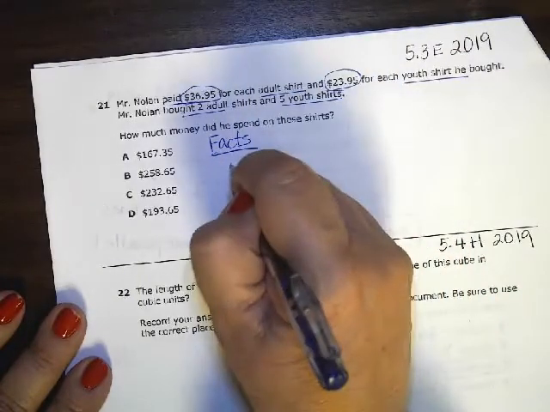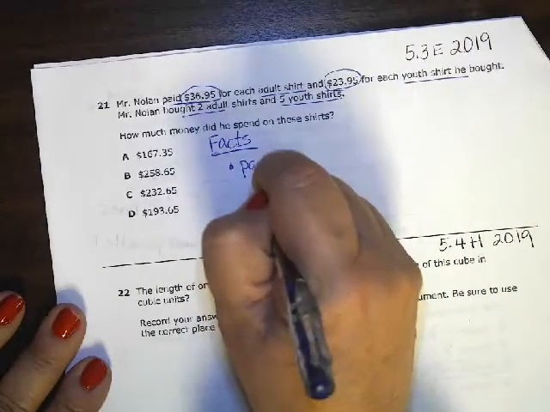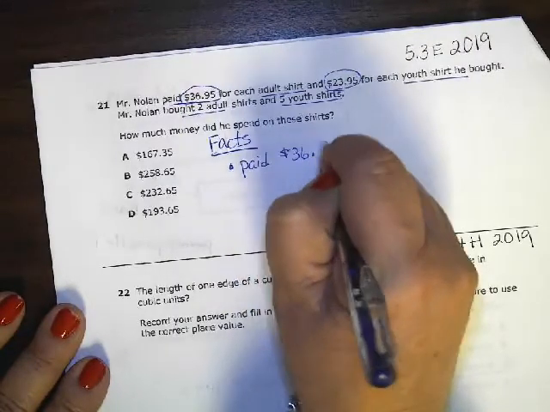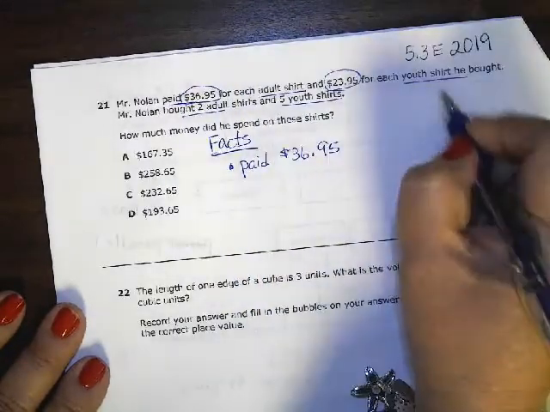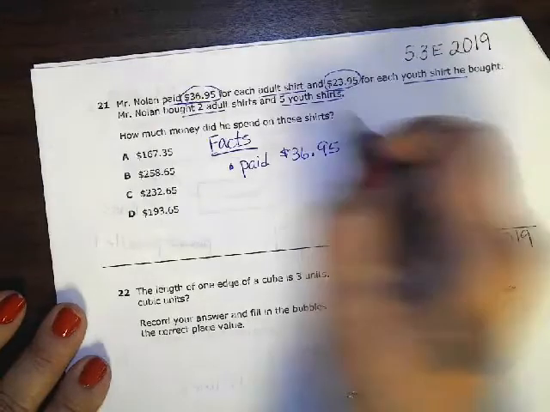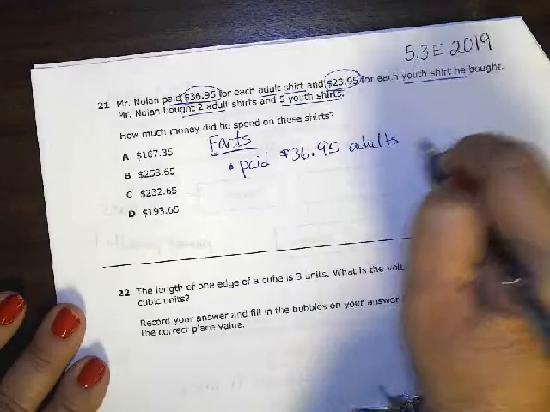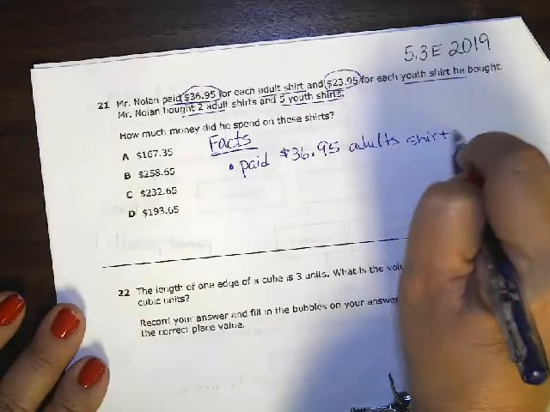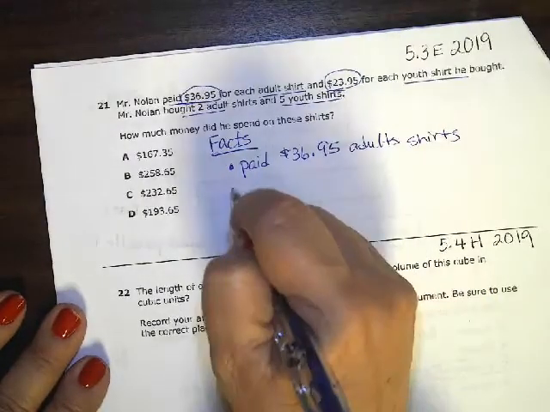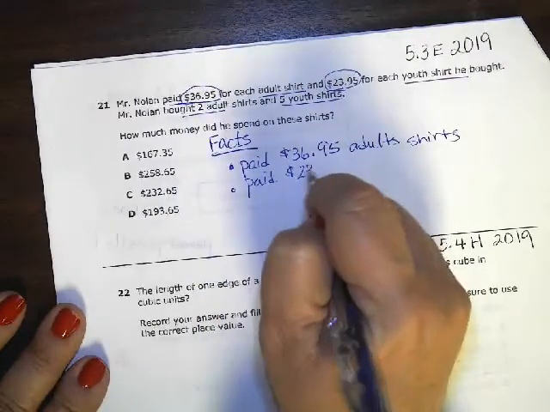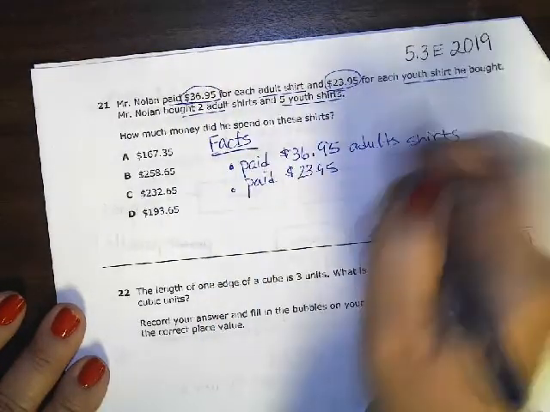So what do I know? Well, he paid $36.95 for how many shirts? For 2 adults. This is adult shirts. And then he paid $23.95 for youth shirts.